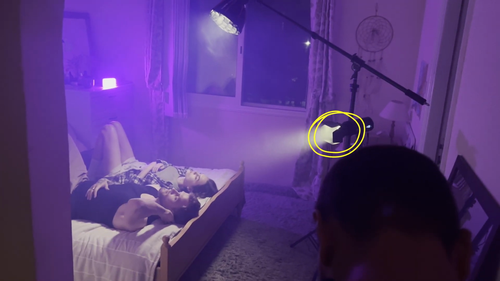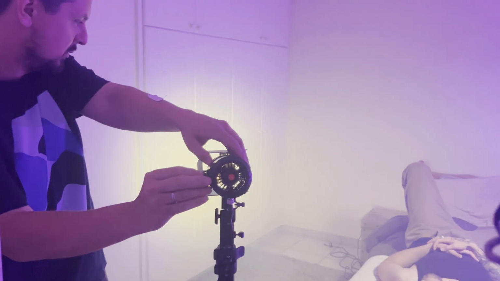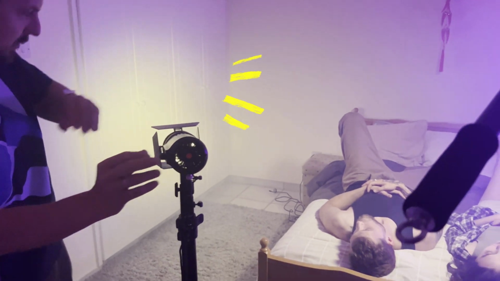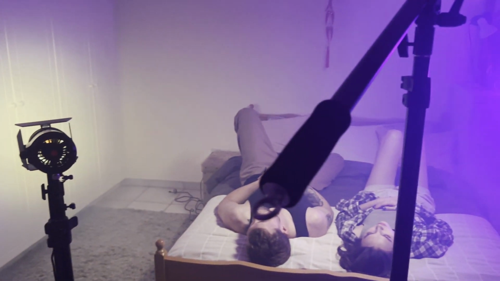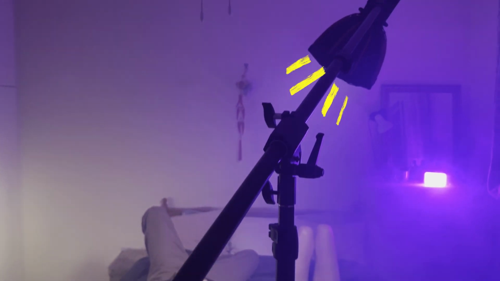The key light was set at 2700K and reflected off a white wall beside the actress. And it also lights from above, diffused by a softbox. I used the RM120 with a purple tint.